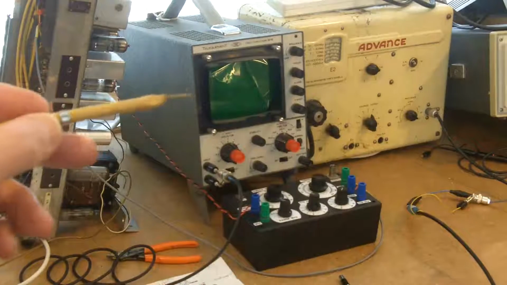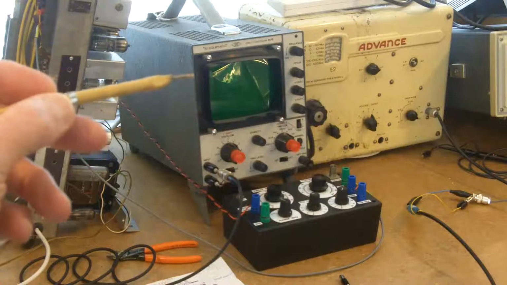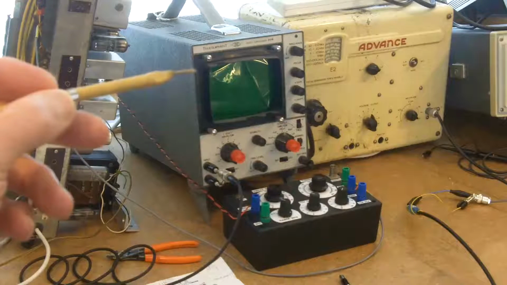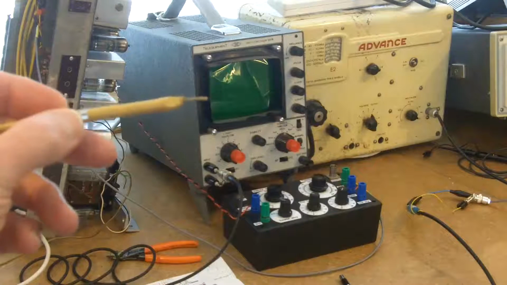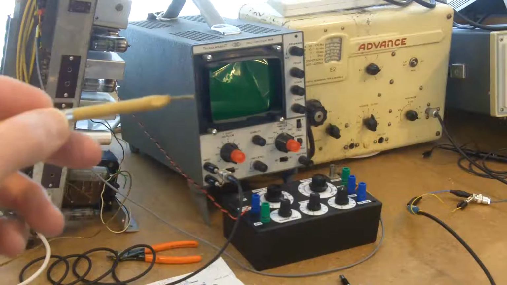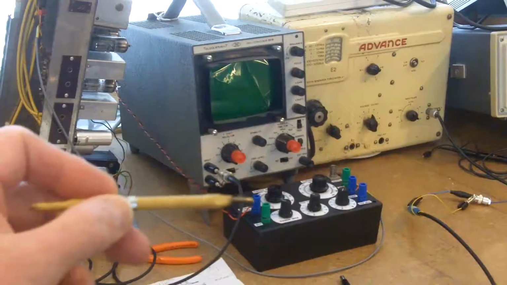As the beam scans across the scope, it puts out a sawtooth voltage which relates to the position across the screen. I'll try and show you some more on that.